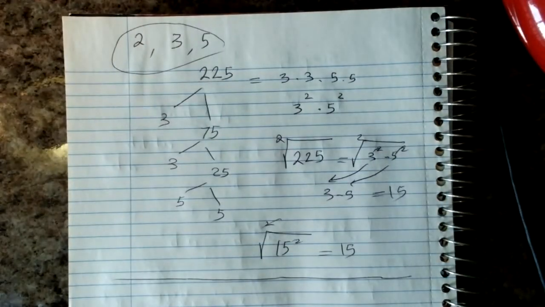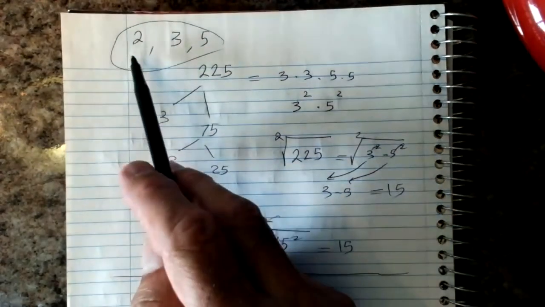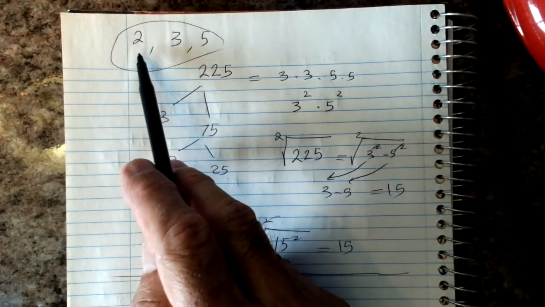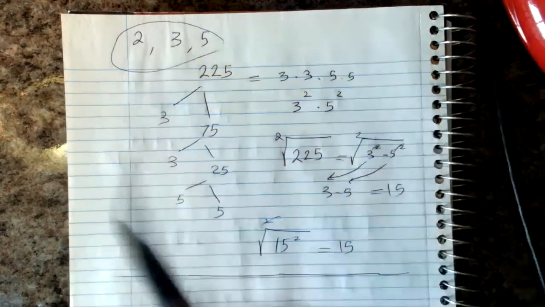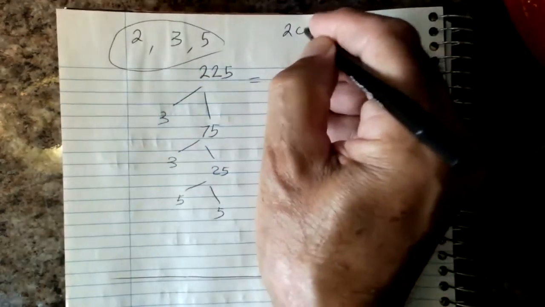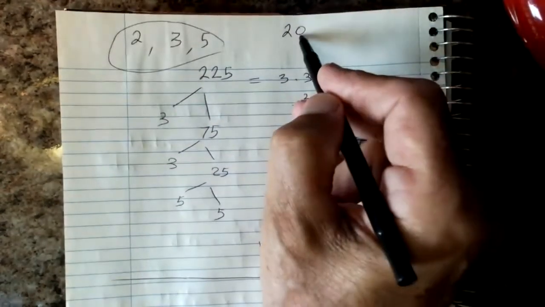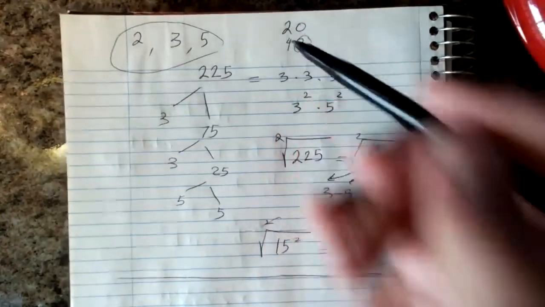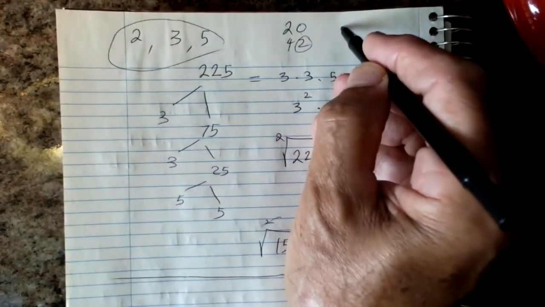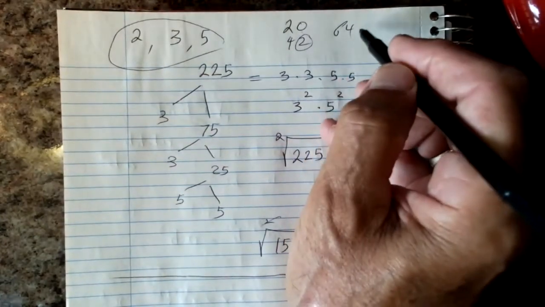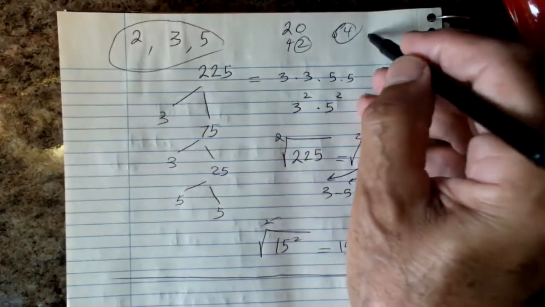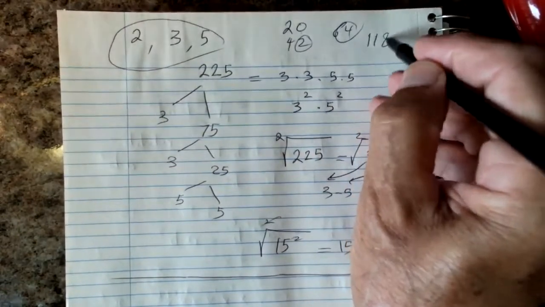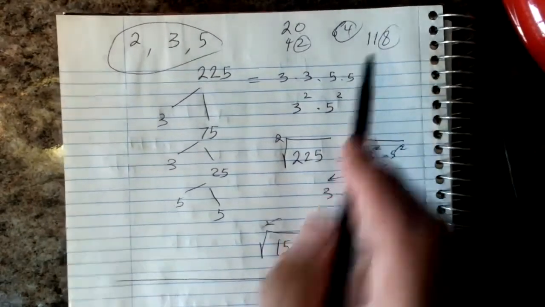Normally they say that if you want to know whether a number is divisible by 2 or not, the last digit has to be an even number. Like 20, like 42, like 64, see, 4. 118, yes, because of 8.